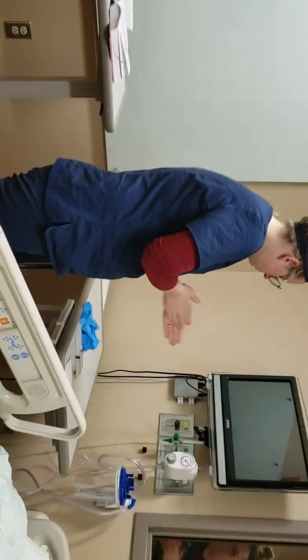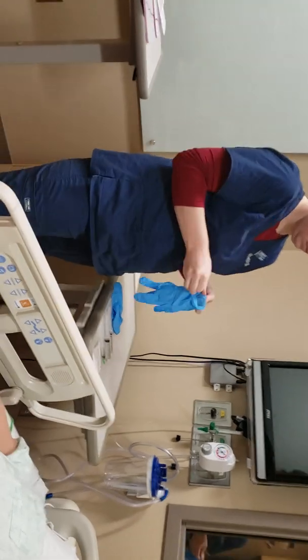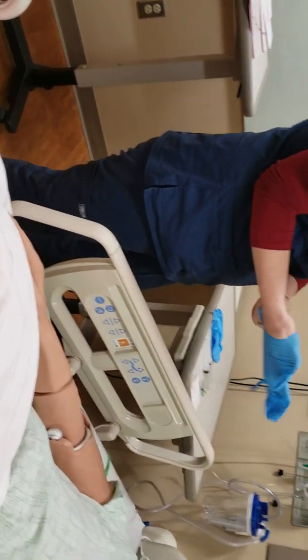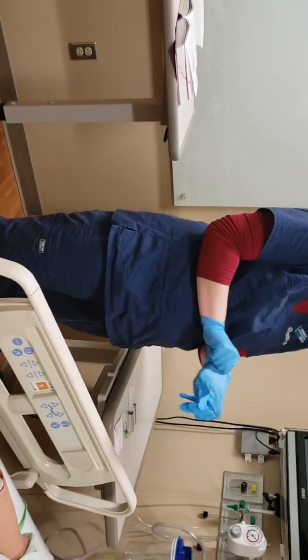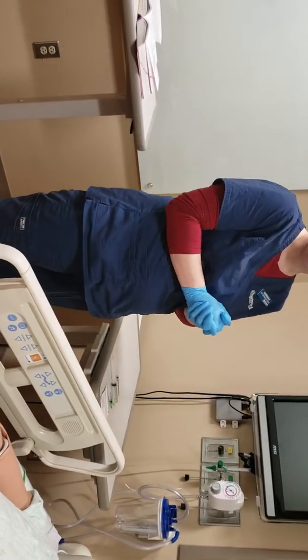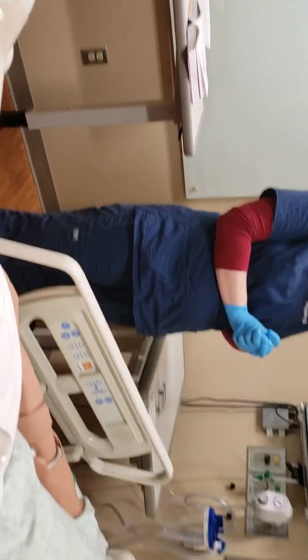Wash my hands and apply my gloves. I have prepared her drugs in her room, so she was always in my sight and did not exit the room.